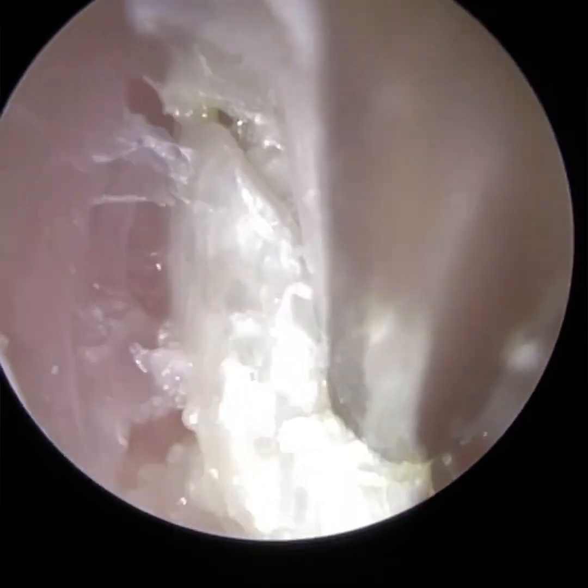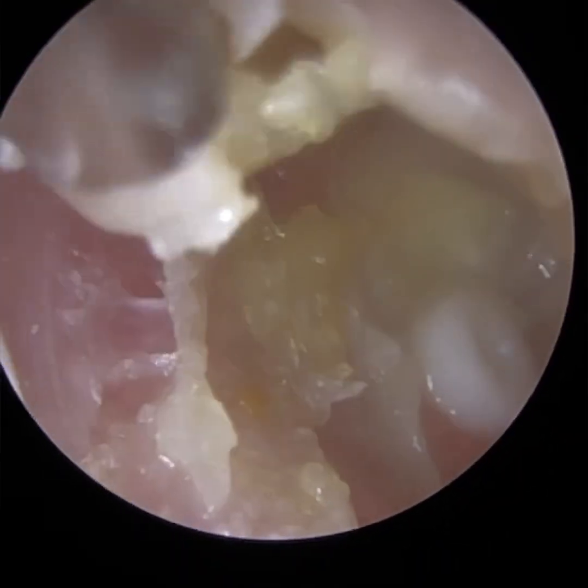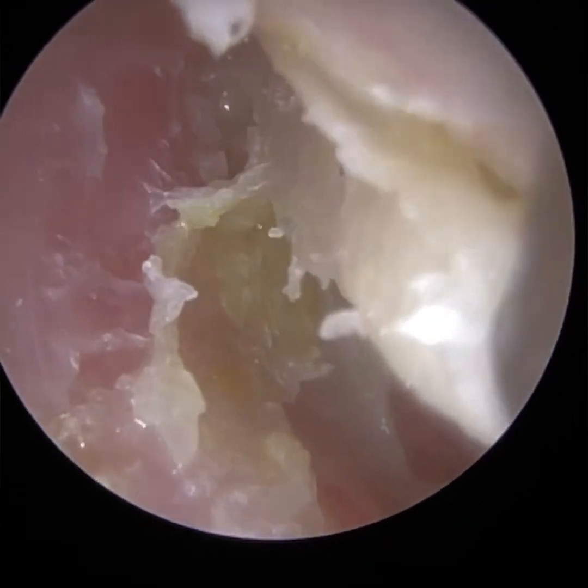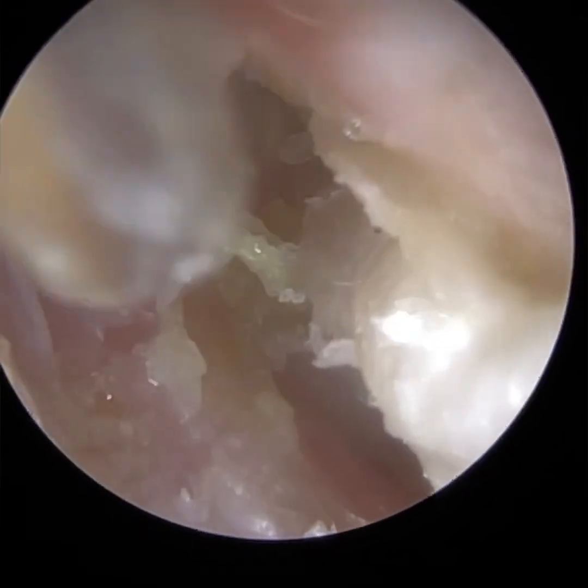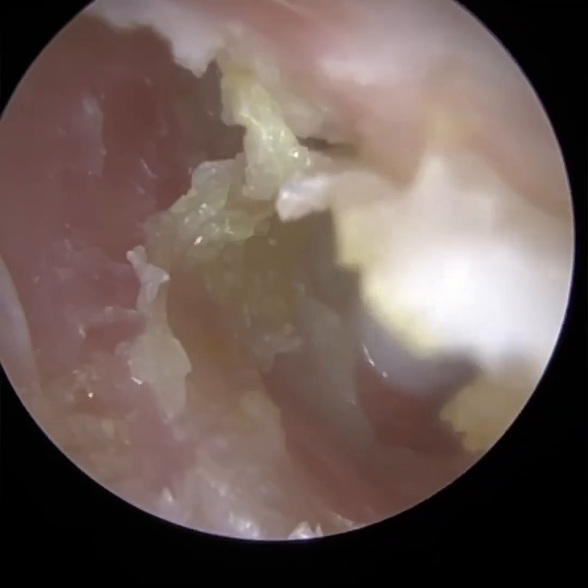It's not infected, but then if it doesn't resolve, it can become infected and purulent, a bit like what this discharge is. So almost twice a year this patient's eustachian tube gets blocked, and they've previously had a grommet. Now, what does a grommet do?